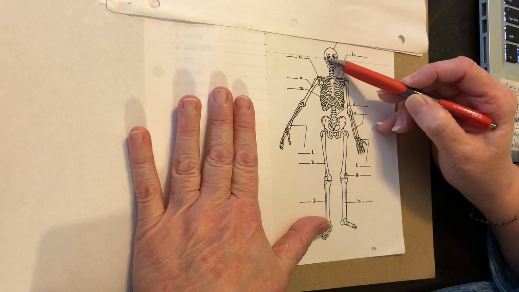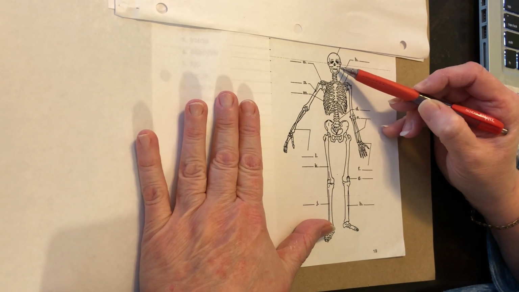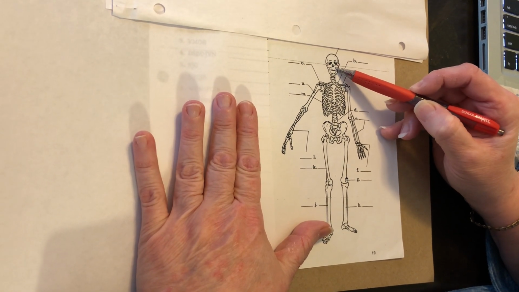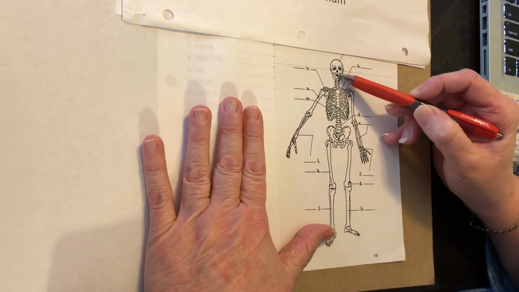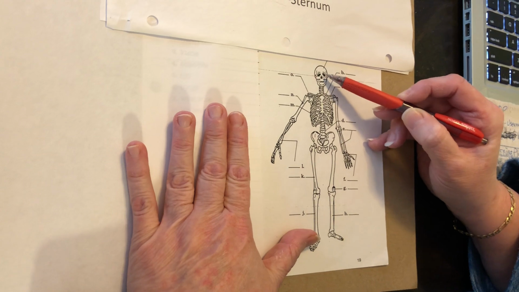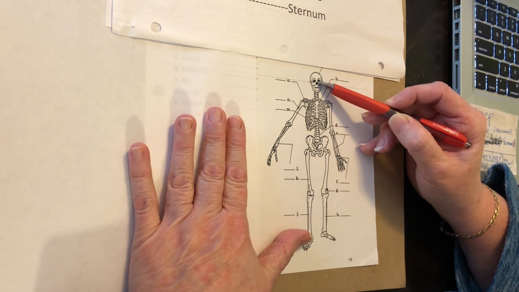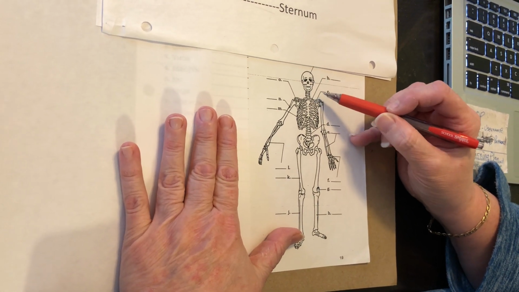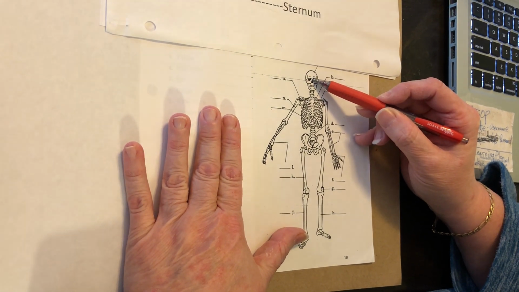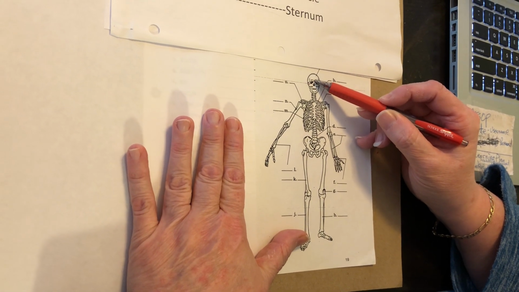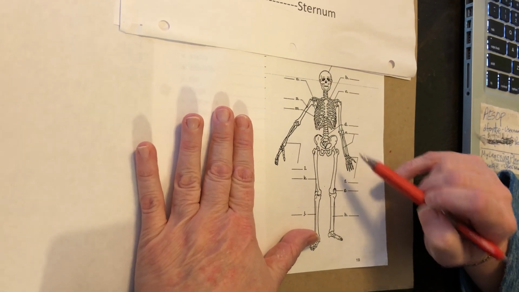It also includes your cheekbones. It also includes the top jawbone, which is immovable, and this is called the maxilla. Your nasal bone, you can actually feel your nose. It's kind of rubbery in the beginning because that's cartilage, but then you can feel where your nasal bone is, and it connects into the cranium.